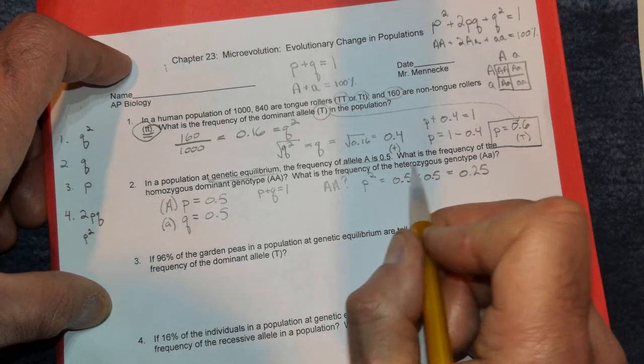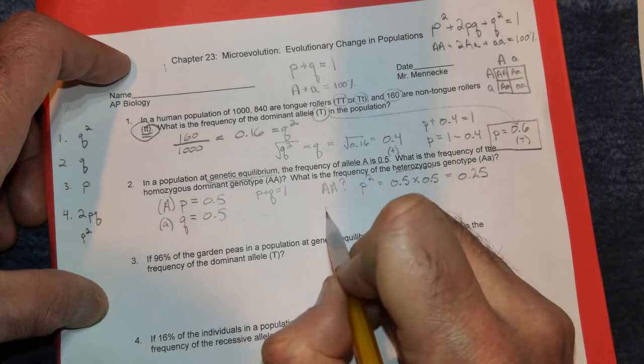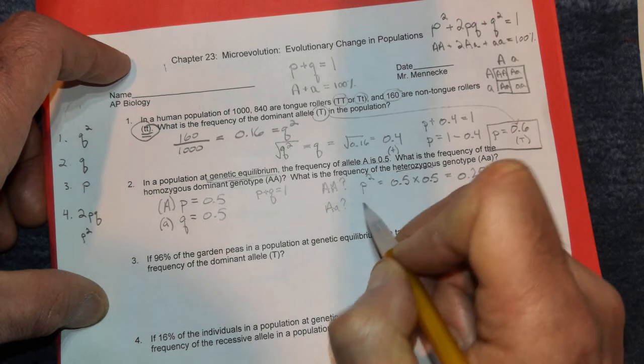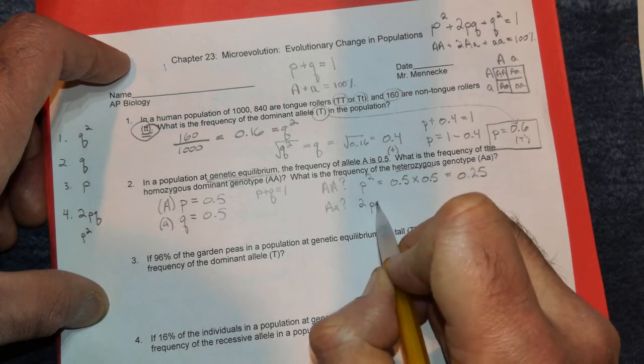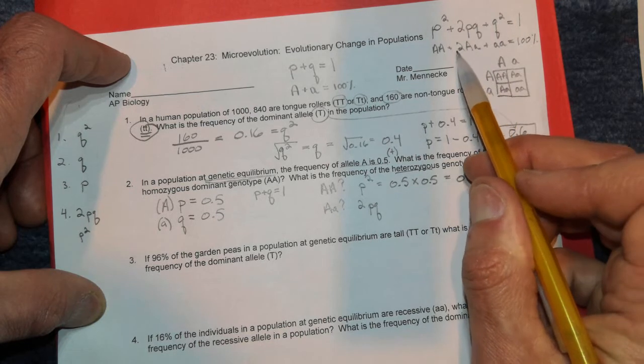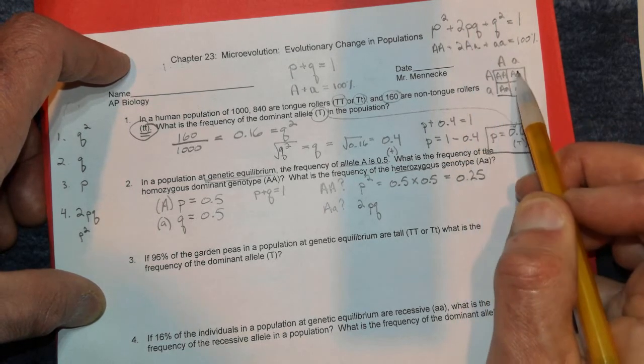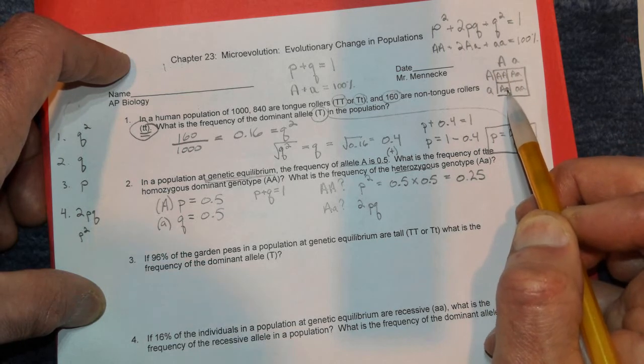What is the frequency of the heterozygous genotype, big A, little a? Well, big A, little a, if you remember, is 2PQ. We get that information from right here. This is heterozygous. There are 2 of them in our Punnett square.